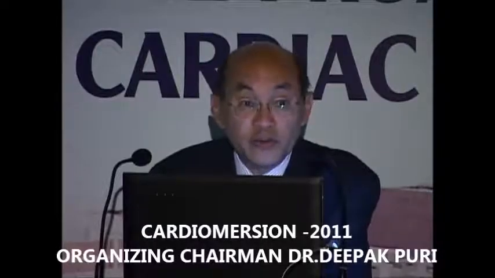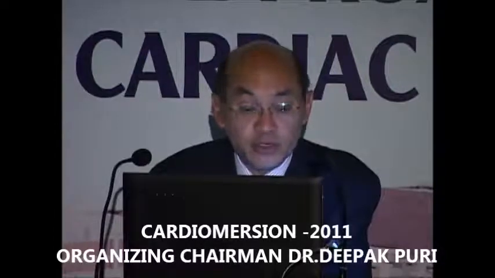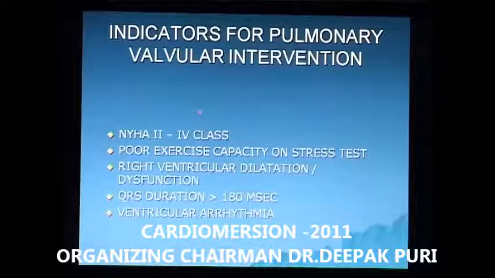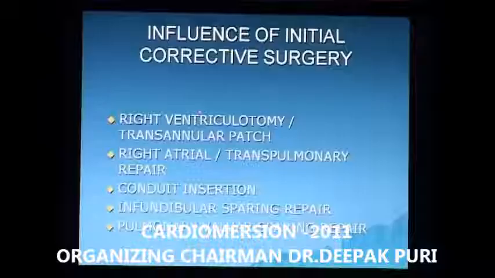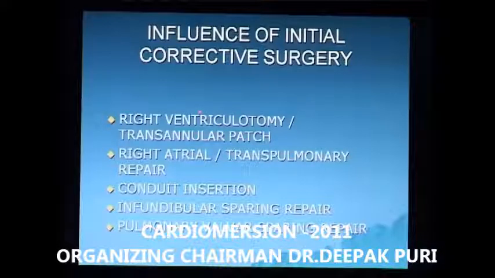QRS duration greater than 180 milliseconds has been shown to be an important prognostic factor in terms of pulmonary insufficiency and right ventricular dilatation, and should be an indicator for pulmonary valvular intervention. And the presence of important ventricular arrhythmia is clearly another indicator for pulmonary valvular intervention. The influence of the initial corrective surgery, and I think that most institutions would agree that we see by far most complications occurring in association with extensive right ventriculotomies and transannular patches.